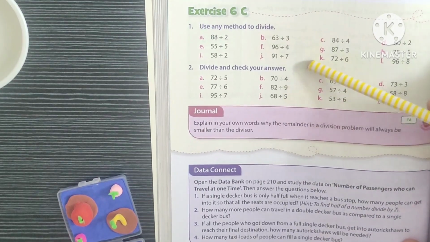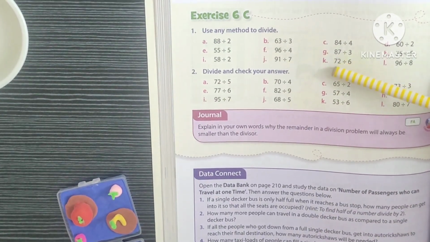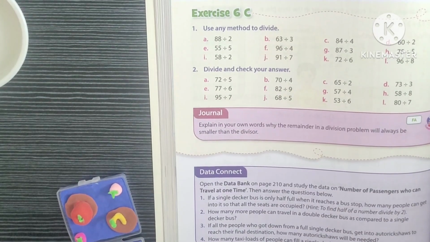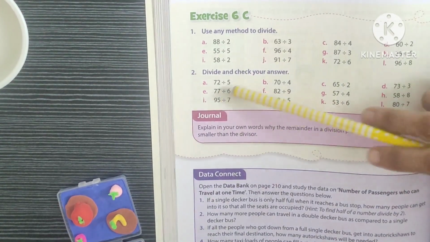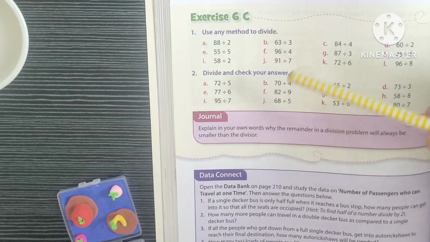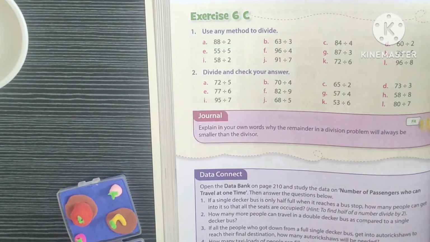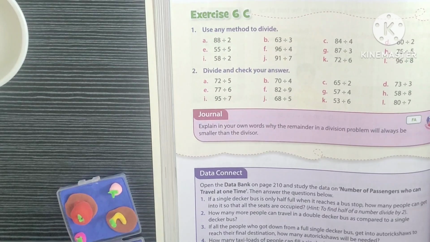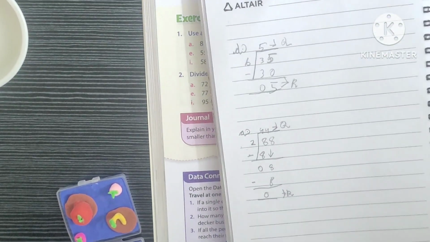And the rest of them are homework. Next, divide and check your answer. So this is again divide and check. 72 divided by 5.